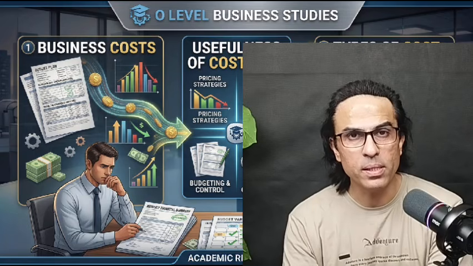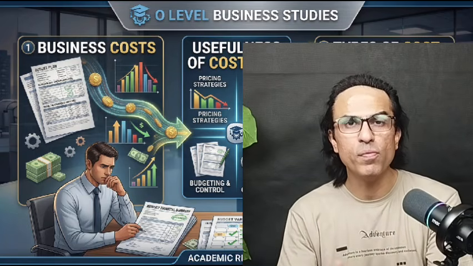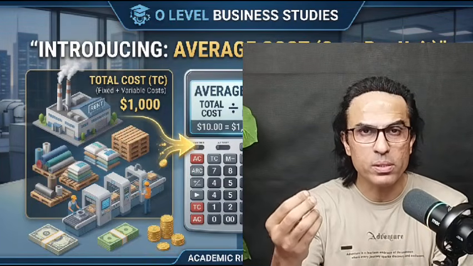An average cost is per unit cost. And how do we calculate it? Total cost divided by number of units produced. So what do we get? We get the cost of producing 1 unit. And this is also important.